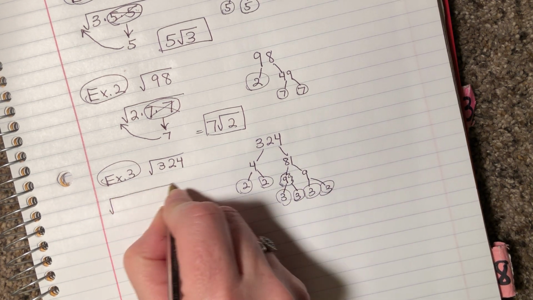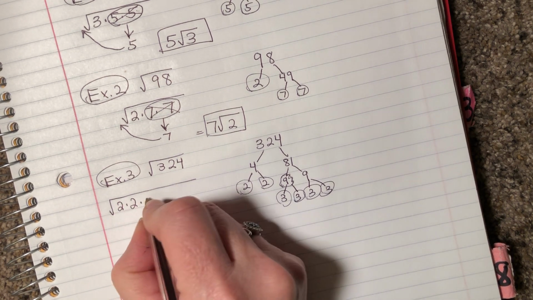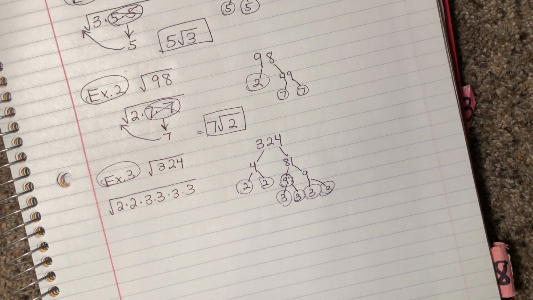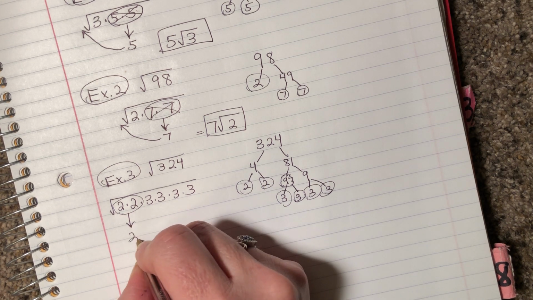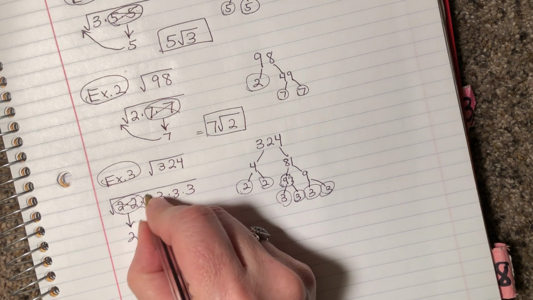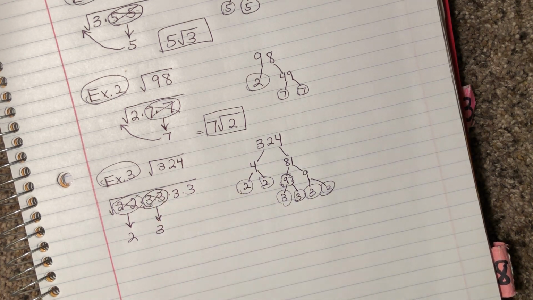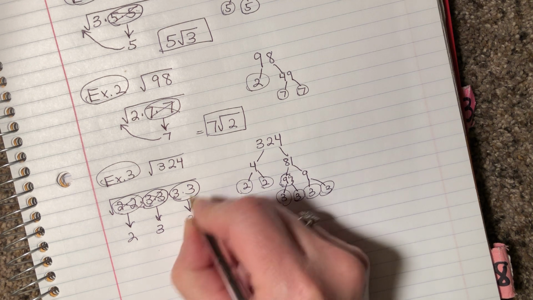So listing them all out, 2 times 2 times 3 times 3 times 3 times 3. There's a pair, so one 2 is going to come out, and that's gone. There's a pair, one 3 is going to come out, that's gone. There's a pair, one more 3 will come out, and that's gone.